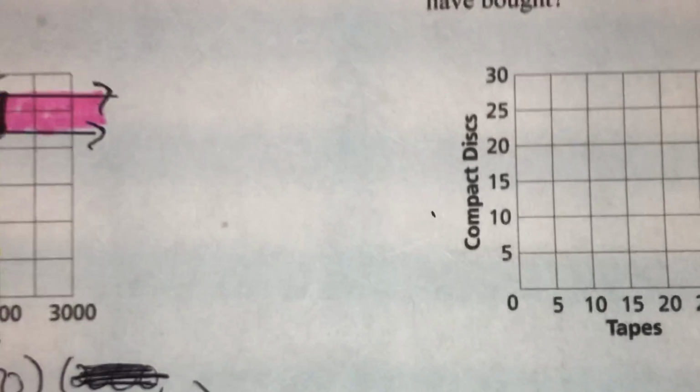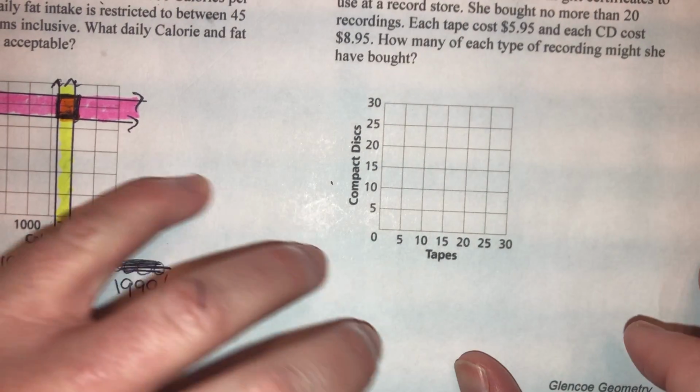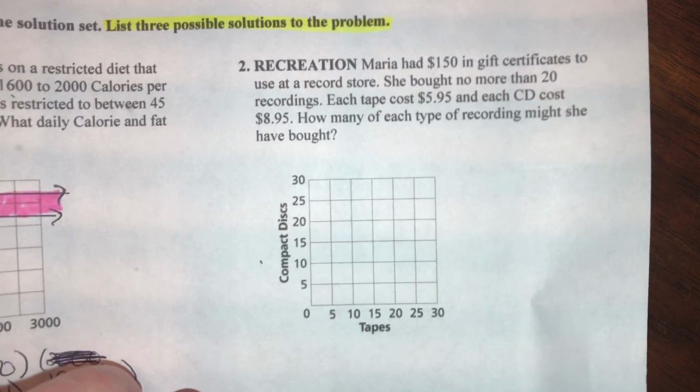Next problem. Let me back up so we can see more of this, sorry. I can't always tell until I'm halfway done with drawing or writing that y'all can't see what I'm doing.